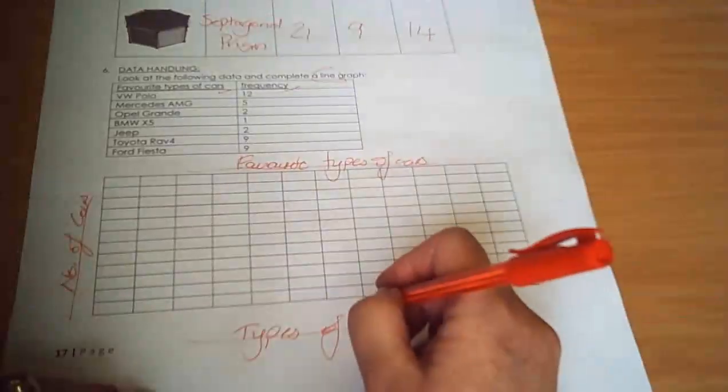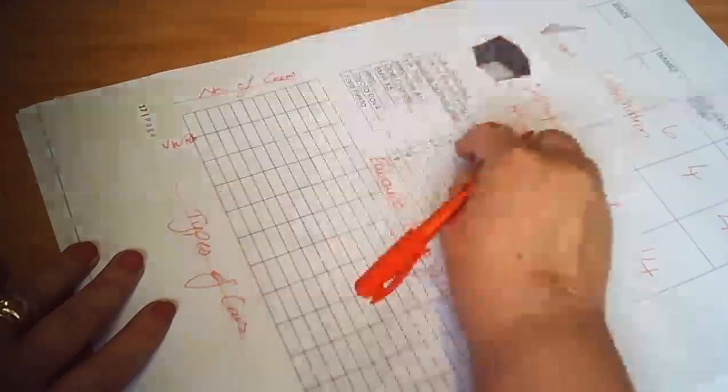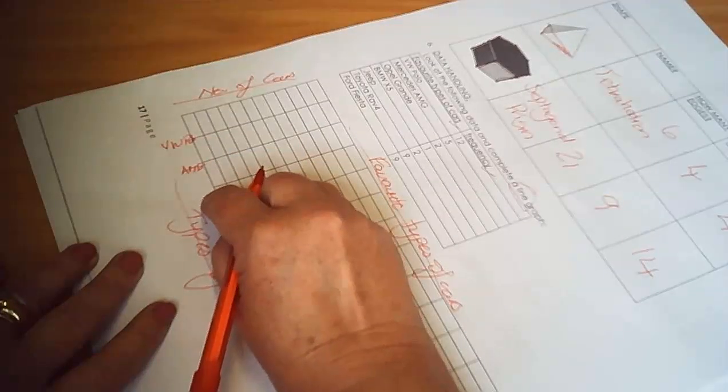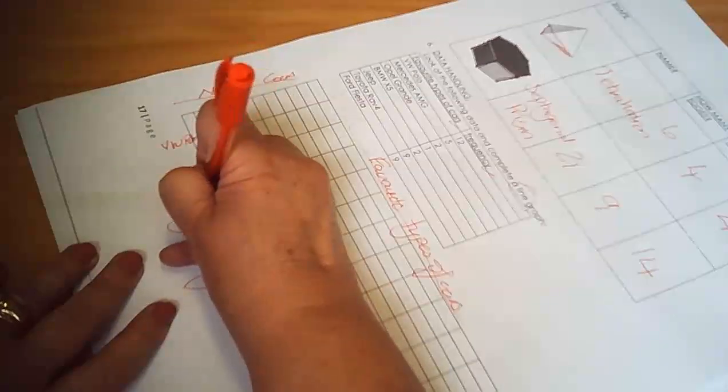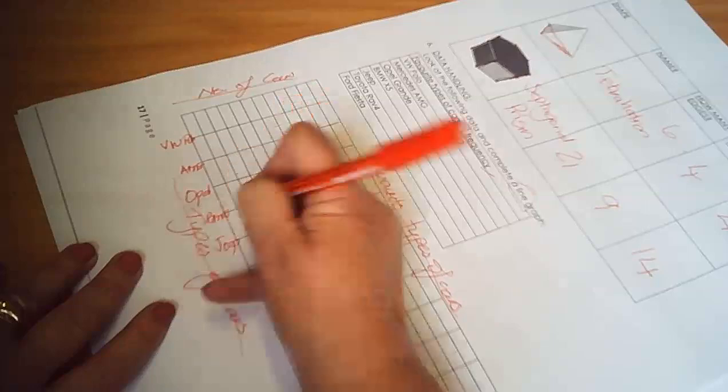Okay, now I need to write what is on my x-axis. Let's write, remember, on the lines. So the first one is a Volkswagen Polo. The next one is an AMG. Remember, it's hard to fit, so you need to maybe make it shorter. The next one is an Opel. The next one is a BMW. Okay. The next one is a Jeep. The next one is a Toyota RAV.